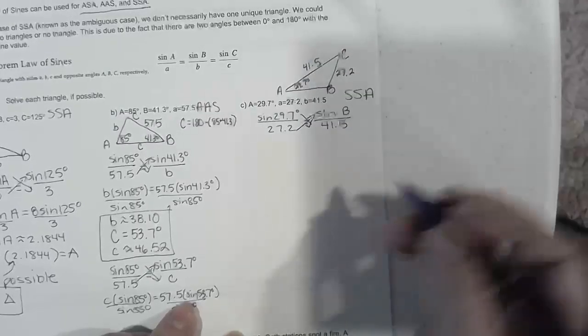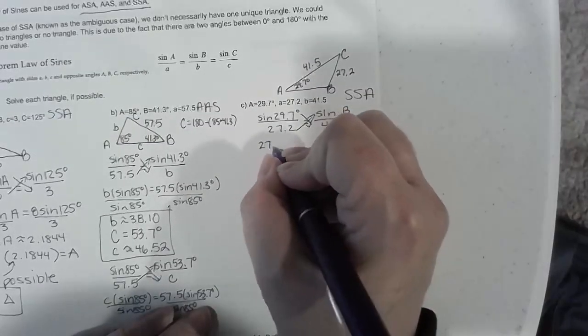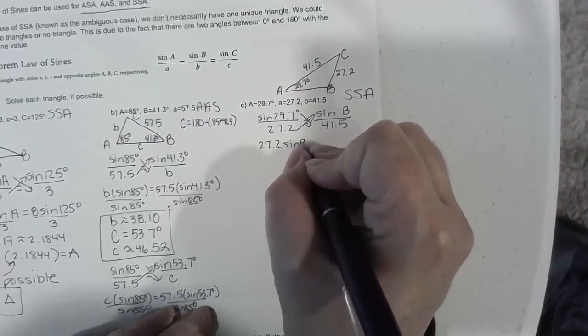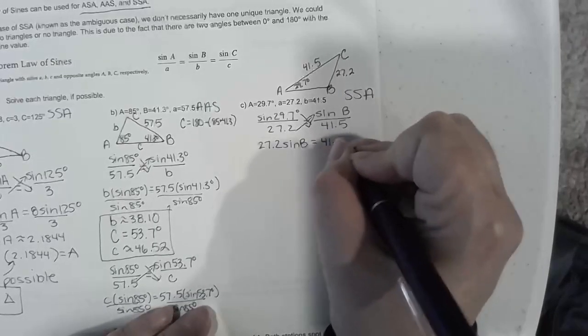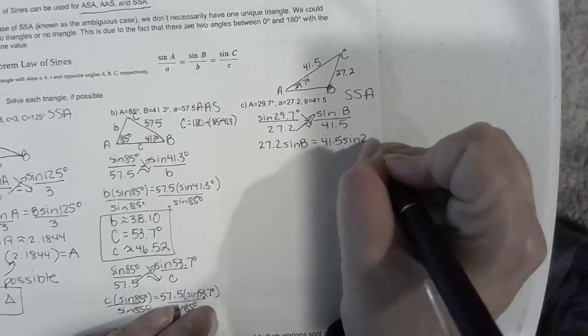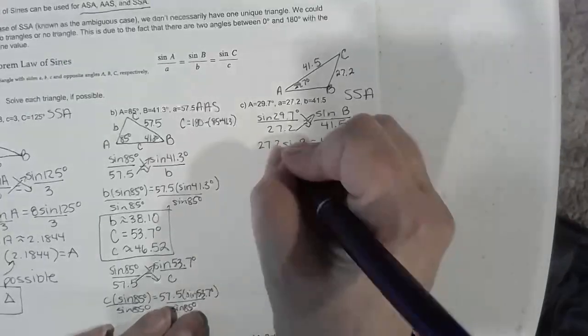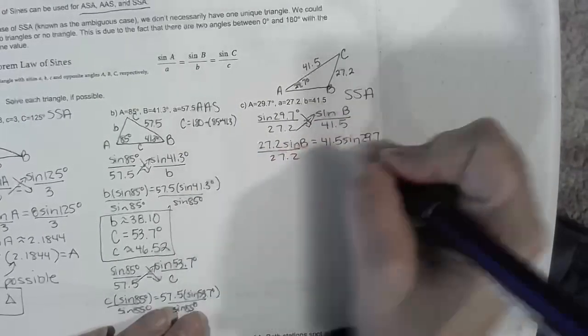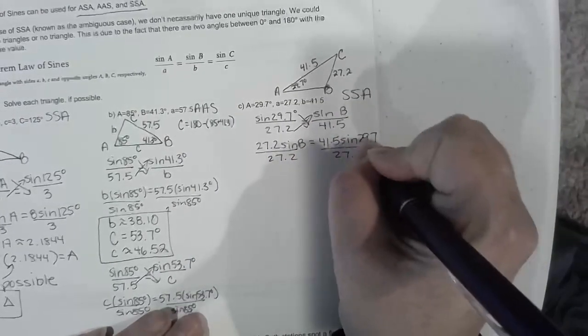So cross multiply, 27.2 times the sine of B equals 41.5 times the sine of 29.7. We're going to divide by 27.2 on both sides.